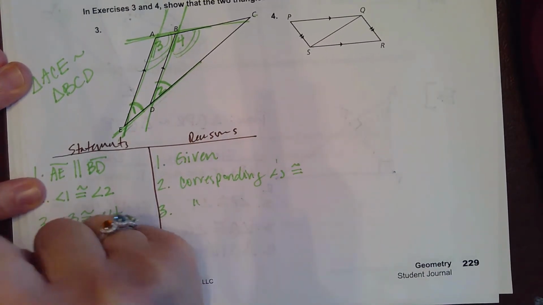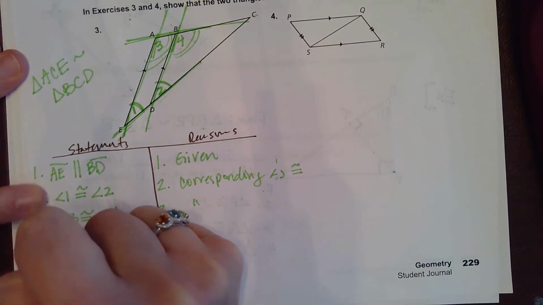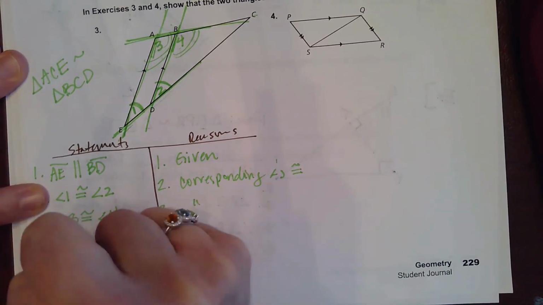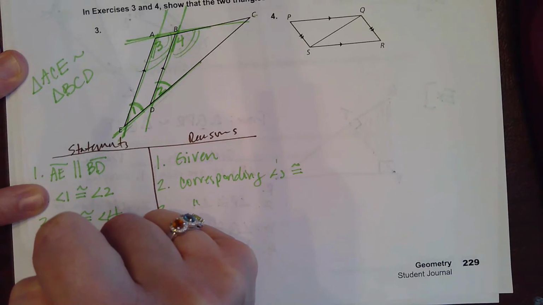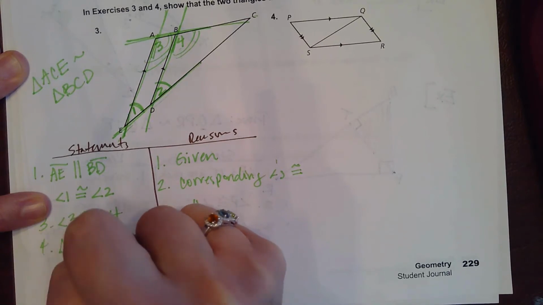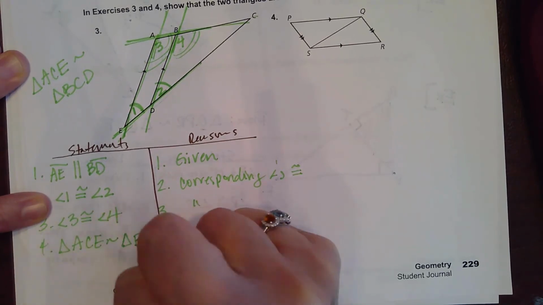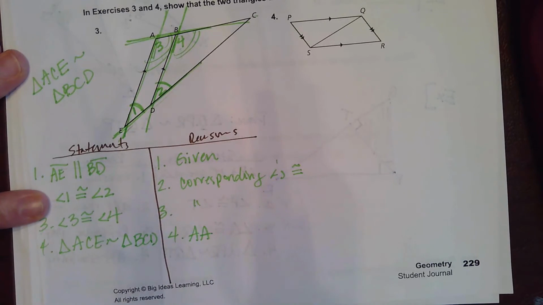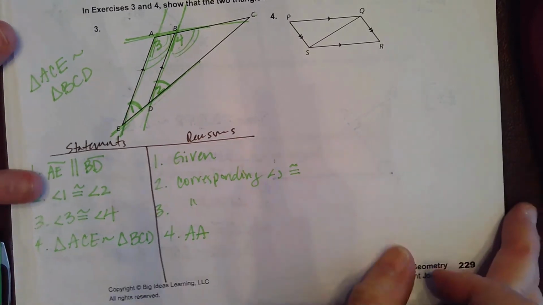And then finally, I'm gonna end with triangle ACE is congruent to triangle, or not congruent, similar to triangle BCD. And my rationale is angle-angle similarity. All right, let's try another one.